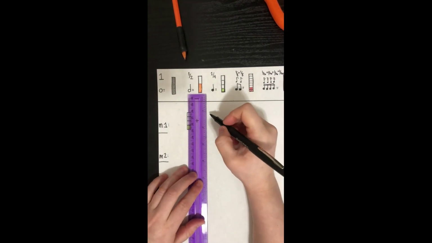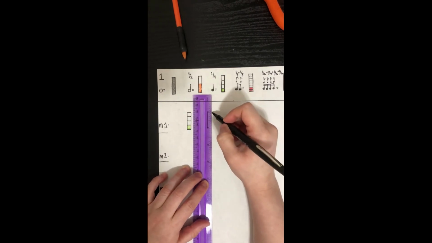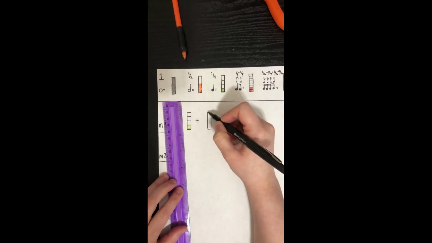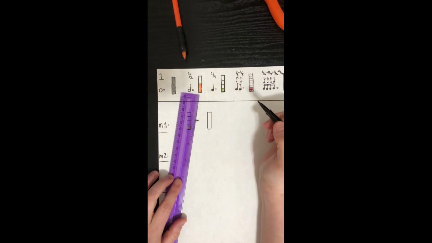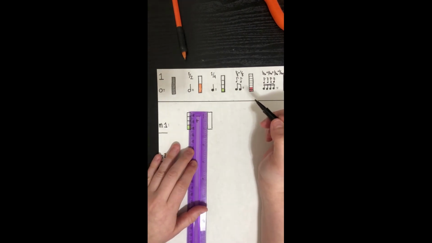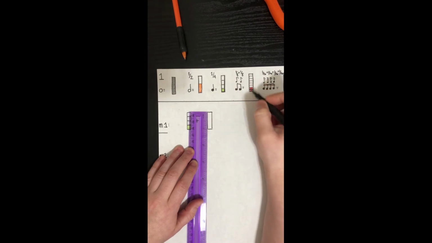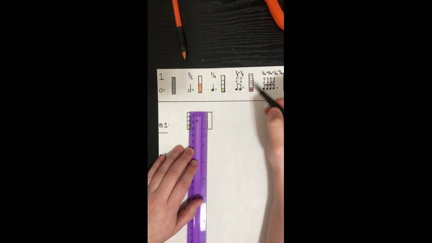Again, I'm going to use 1 inch, 1 inch, 1 inch, and I'm going to divide it into 8 parts because I have an 1/8 note. And remember, it takes 8 of those to equal a whole, and it takes 2 1/8 notes to equal 1/4.